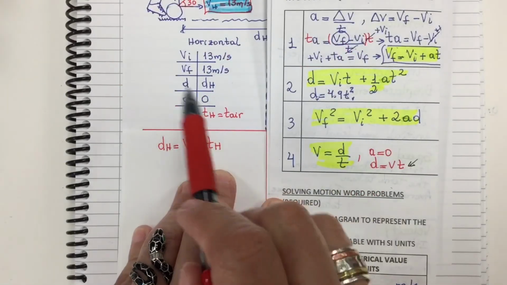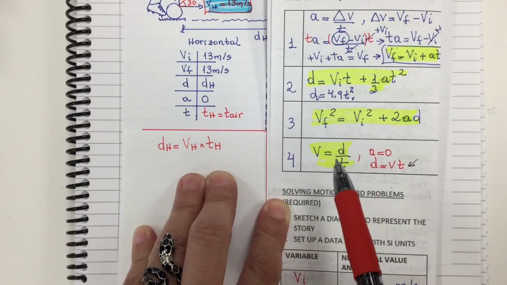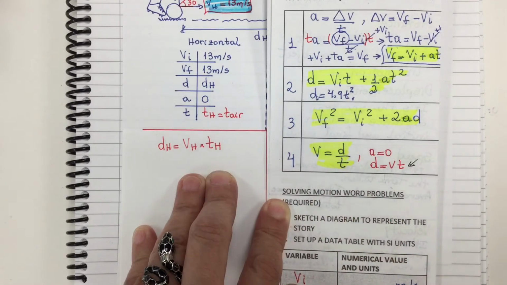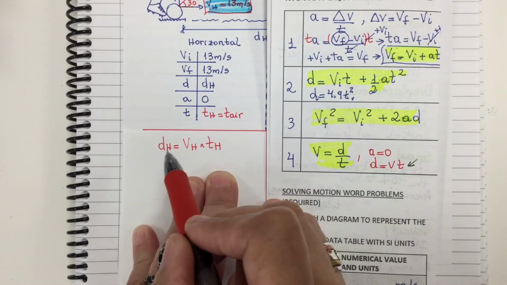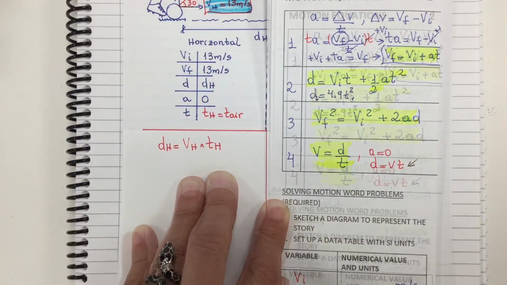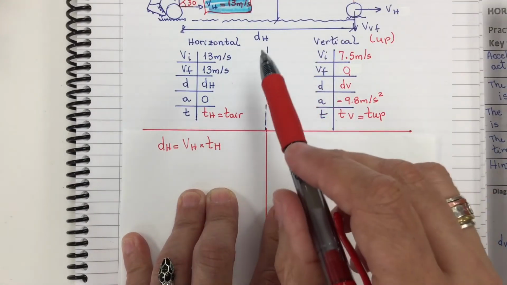To select the right equation for the horizontal table, we are going to use equation number 4 because the acceleration is 0. And all these H's that you see here are because I'm referring to the horizontal direction. The objective of this problem is to find dH.